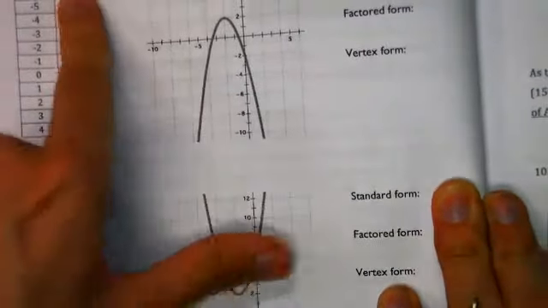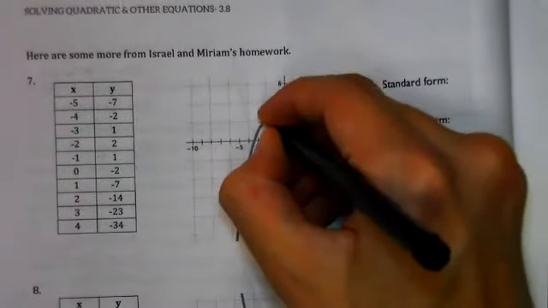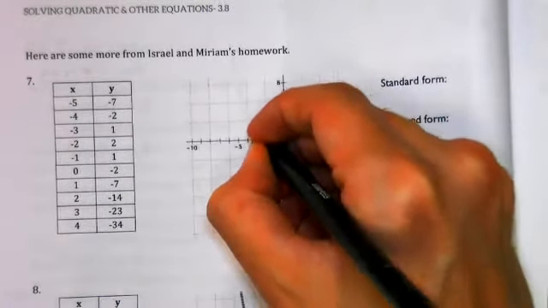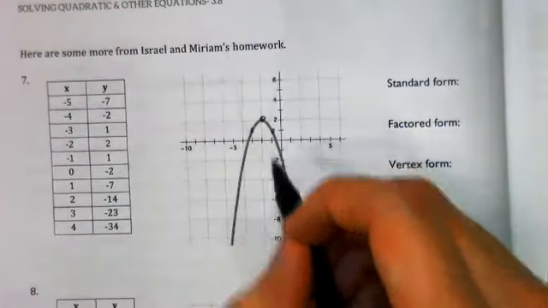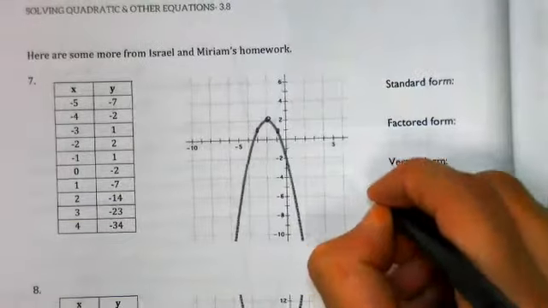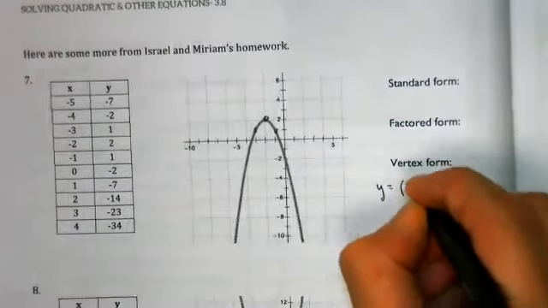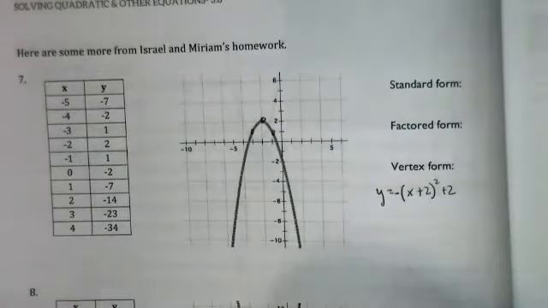Here are some more from Israel and Miriam's homework. So let's do this one. Here we have a point there. It looks like we have a point here and here. We see that it's pointing down, and we see that there's no dilation other than that. So we can write y equals negative, x plus 2 squared plus 2.